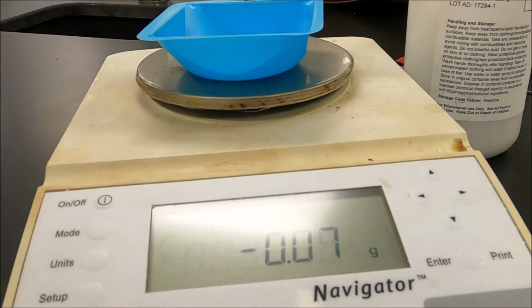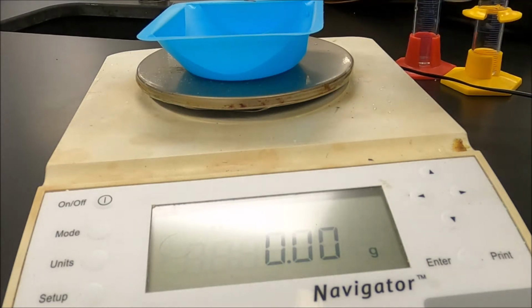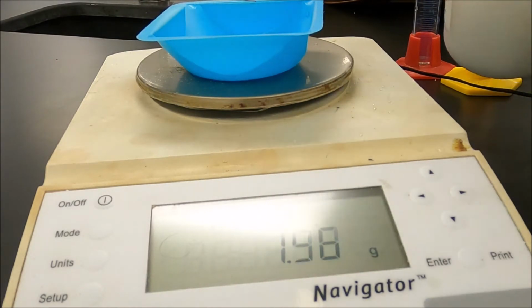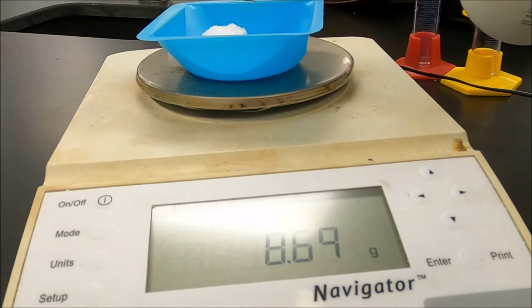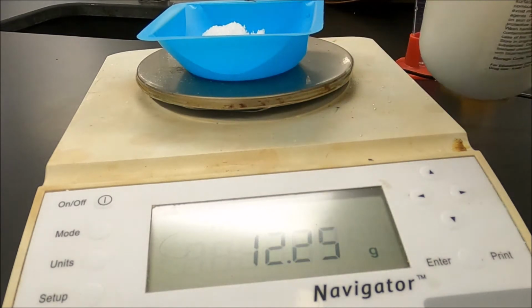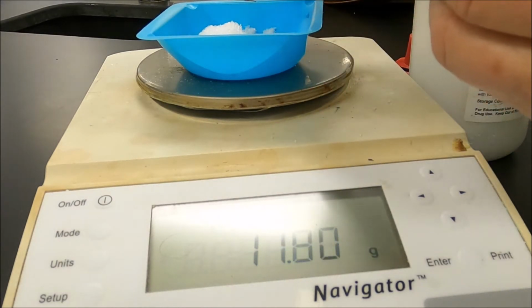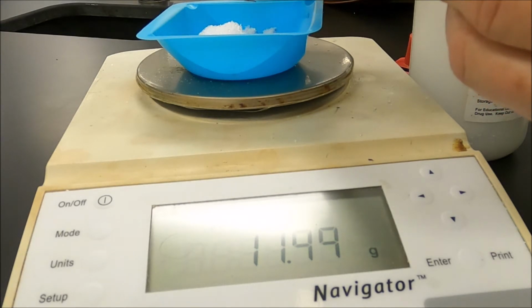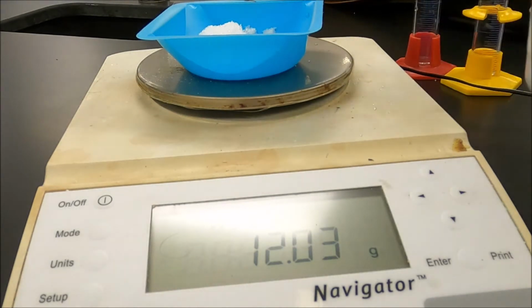And for number 2, I'm going for 12. I'll put it on and zero it again. And remember, I'm going for 12. I went a little over. Well, at least I'm consistent.